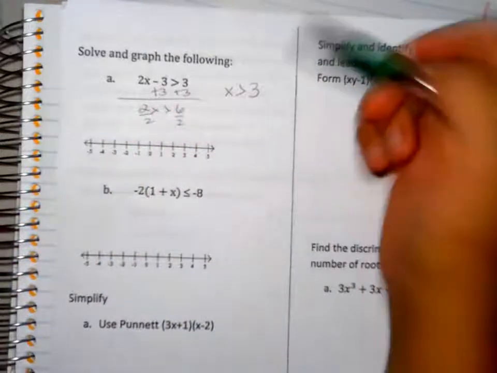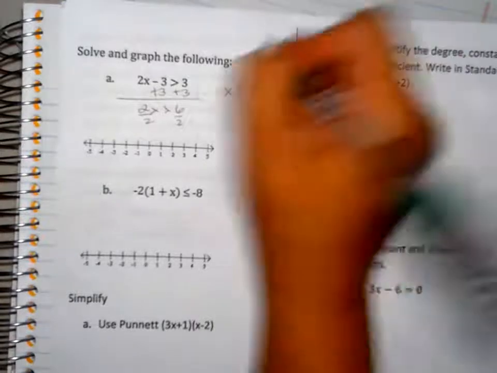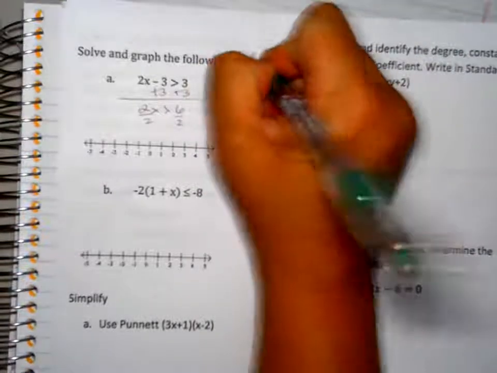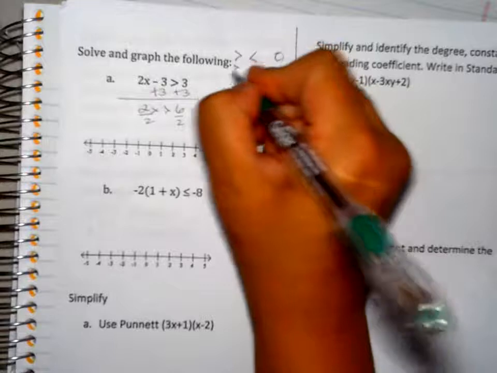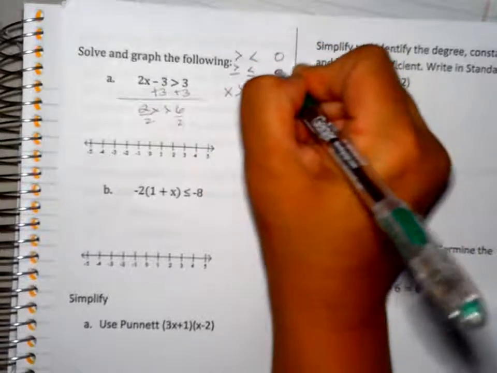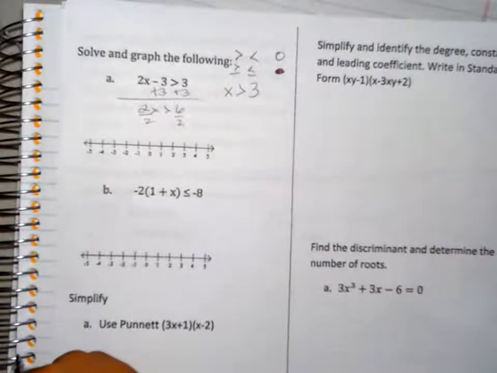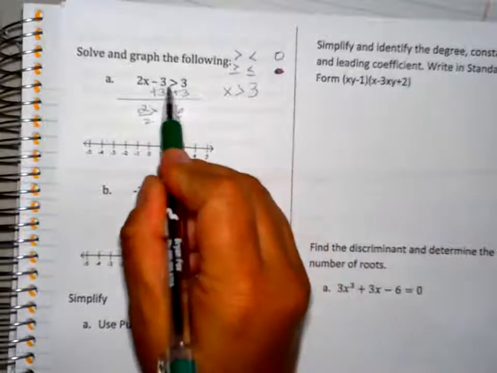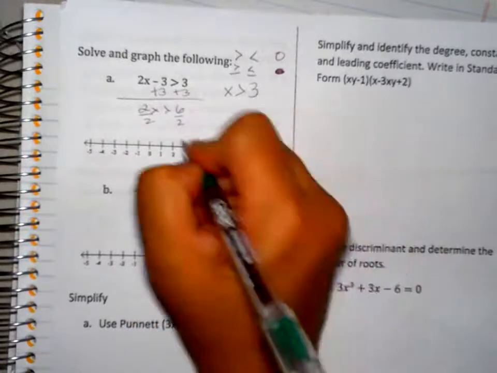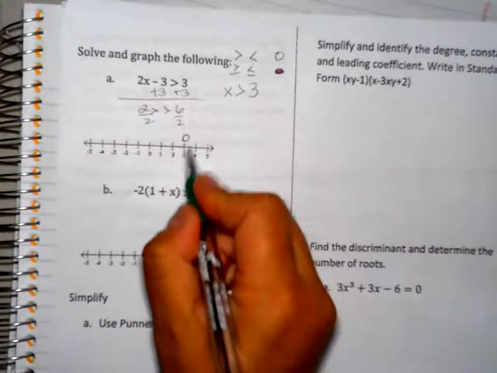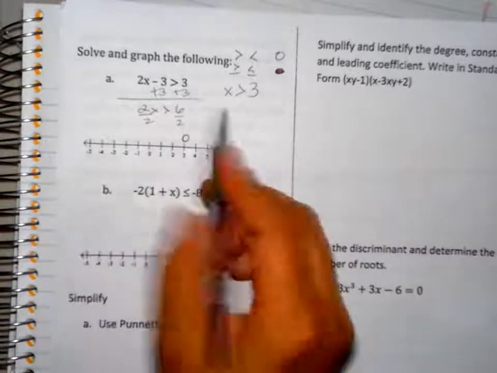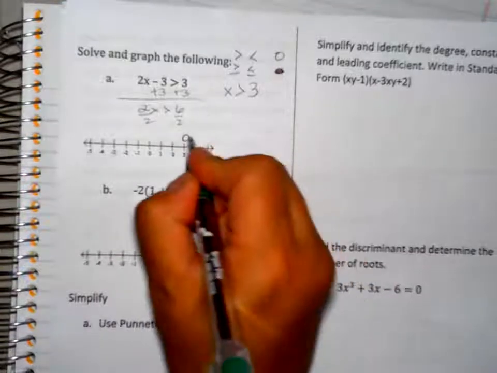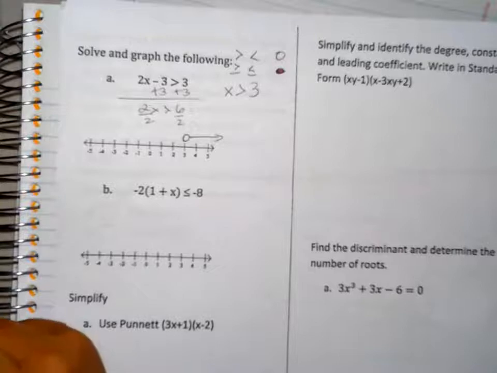Something to remember: if you have greater than or less than, it's an open circle. And if you have the equal to, it's the closed circle. So this is an open circle. I'm going to have an open circle on 3. You can put it here, I'm just going to do it above it so you can see it. And x is greater than 3, which is this way. So that's the way your graph would look.